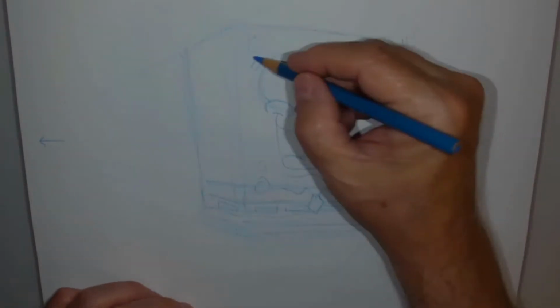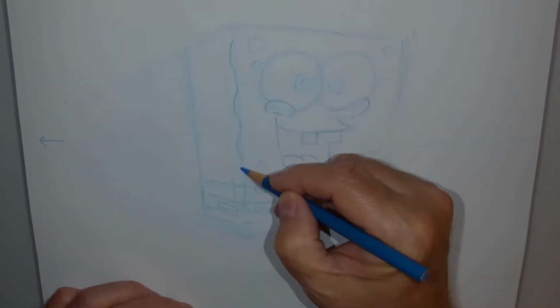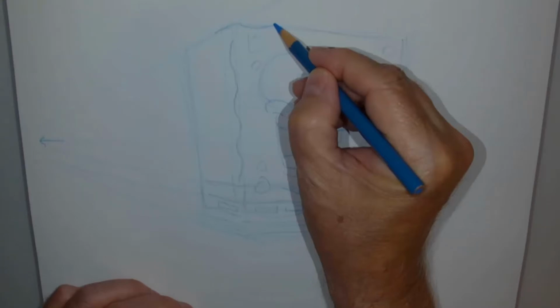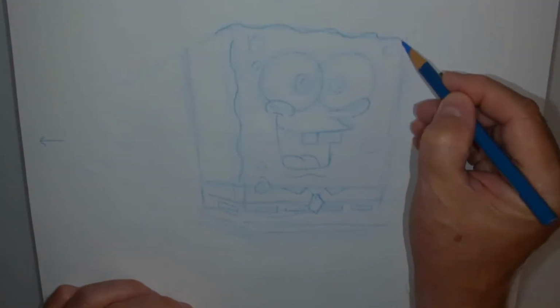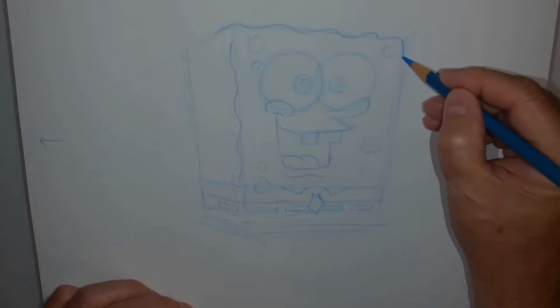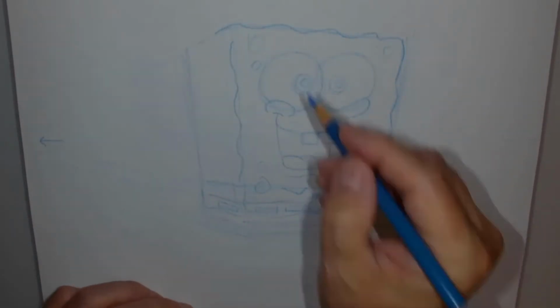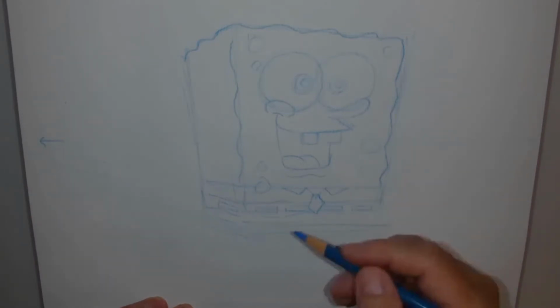So what we haven't done here is that we've got kind of a squiggly line here showing that he is a sponge, and it has an irregular shape here. And the same with down here. I can get this kind of working. Now what we've got to do is arms, and then we'll get down to legs and feet.